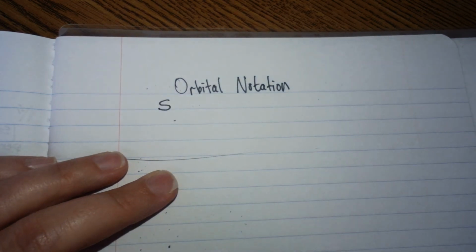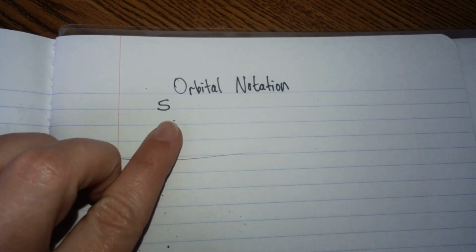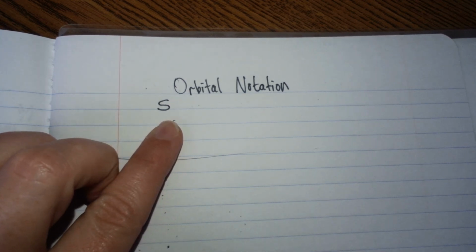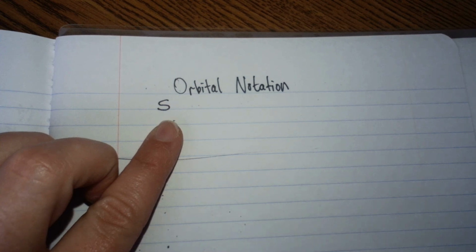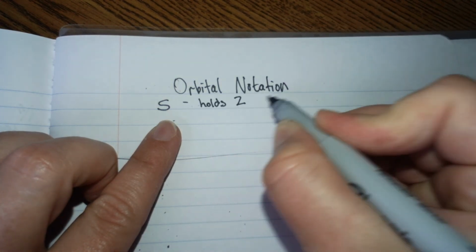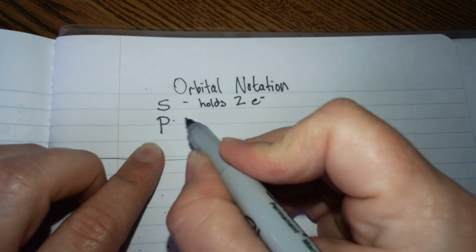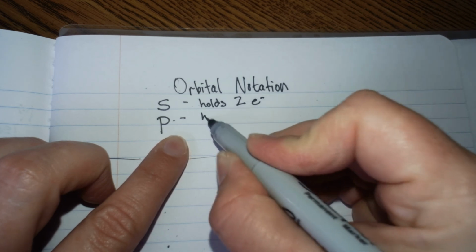An s, so quantum number l, if it has an s on it, 1s, 2s, 3s, how many electrons can it hold? 2. A p holds how many?